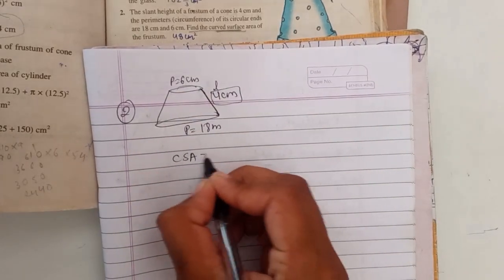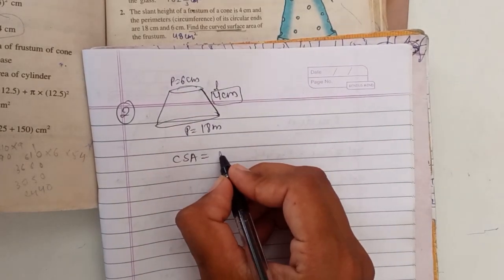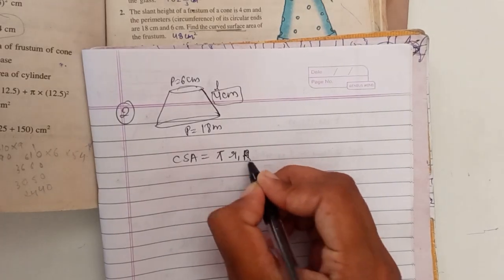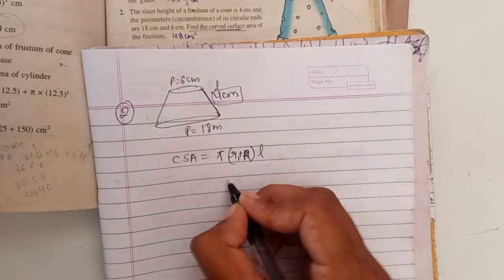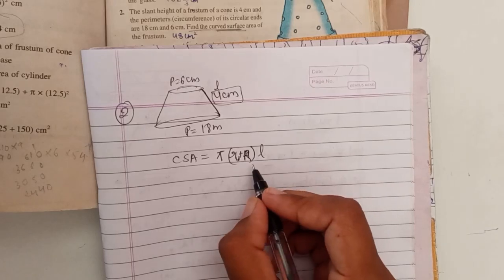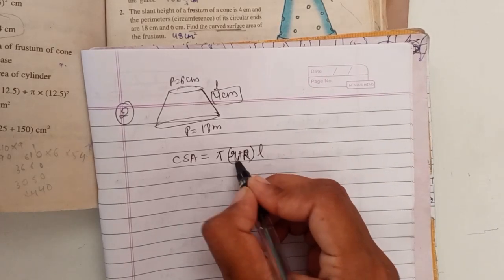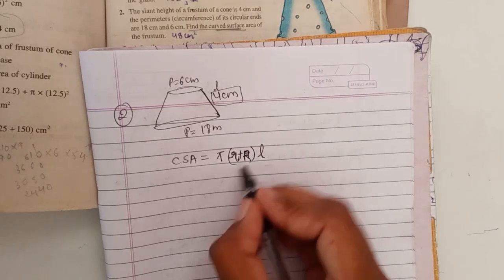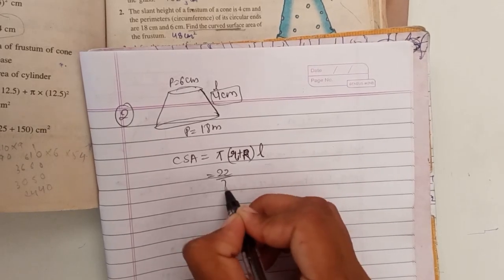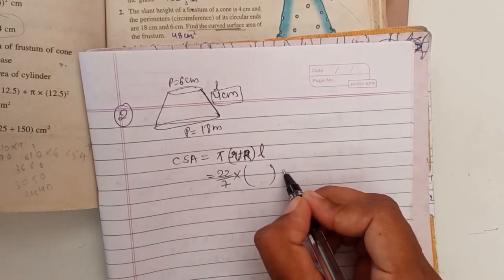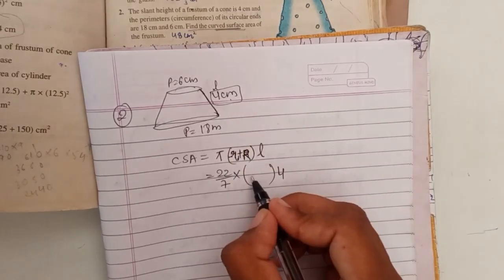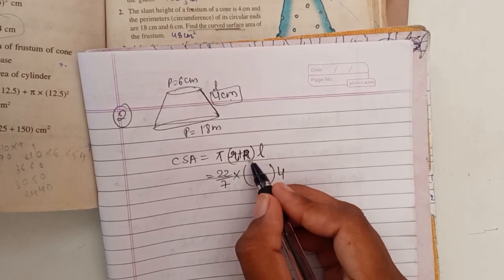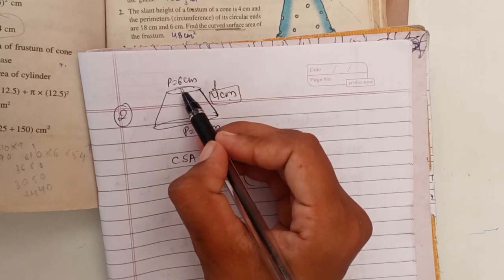So what is the CSA? It is pi (r plus R) L. Pi r L is for the cone; same here, we just have to keep the sum: pi, small r plus capital R, into L. Fine. Now we have pi as 22/7. We have L as 4 centimeters, but we don't have small r and capital R. Then what can we do? We have additional information, the perimeter.